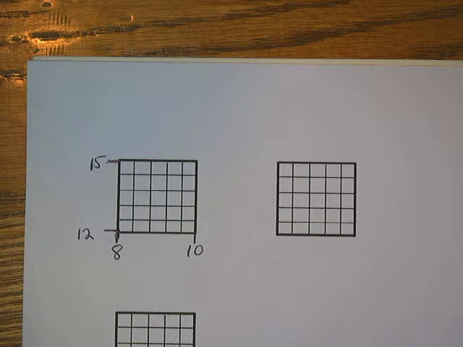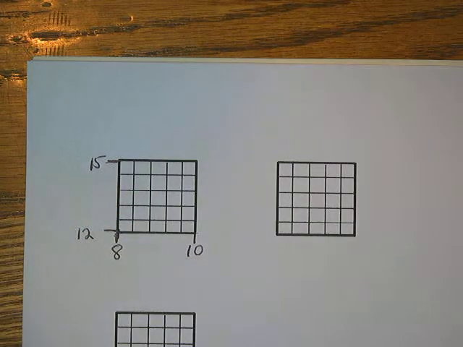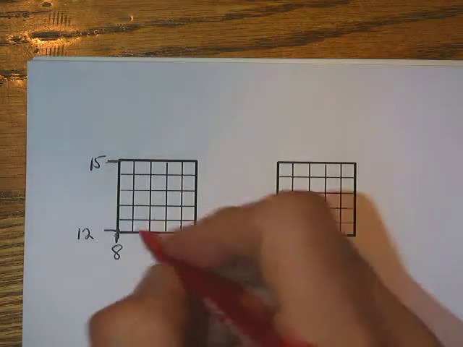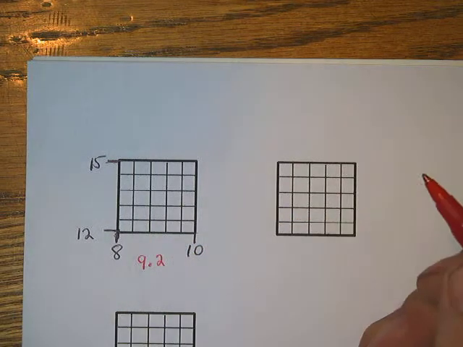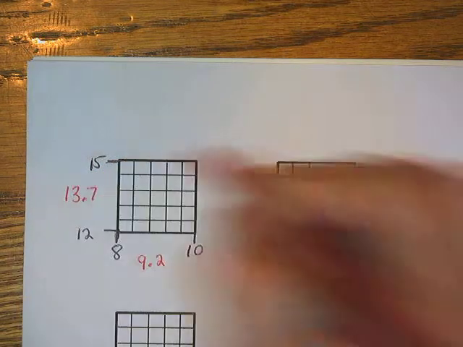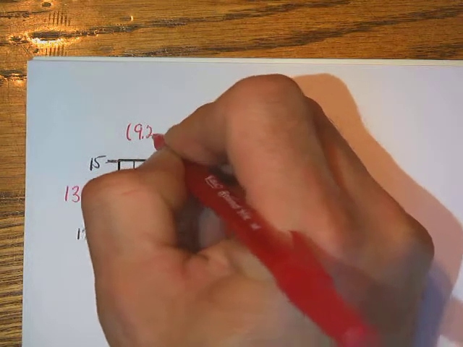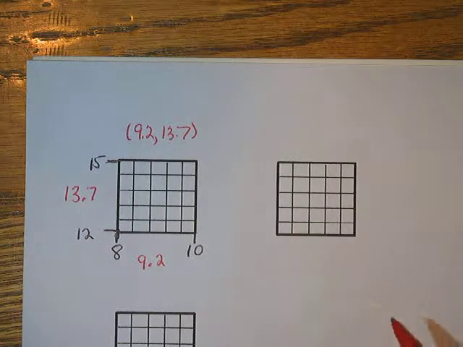So this box is somewhere out in the middle of the graph paper, and we need this box because we need to plot a point that is horizontally 9.2 and vertically 13.7. A math person might write that as an ordered pair, right? 9.2 comma 13.7, kind of our x value and y value for graphing.